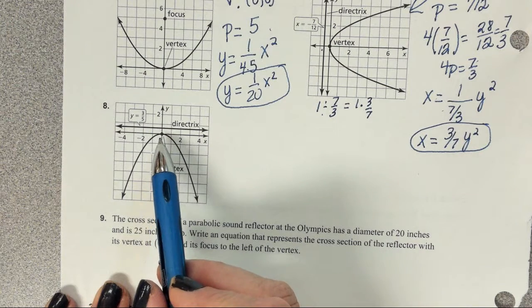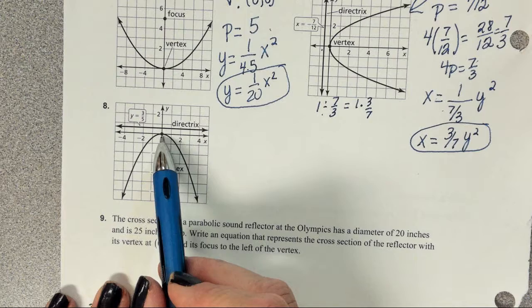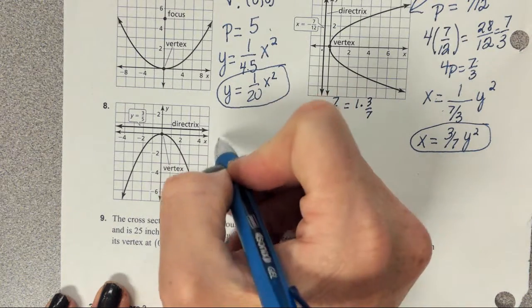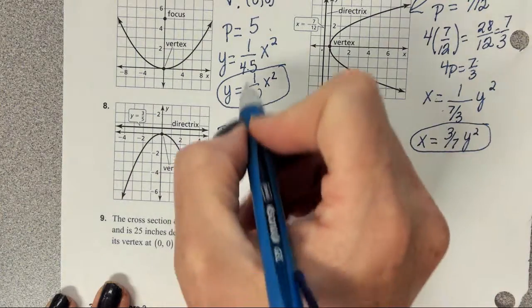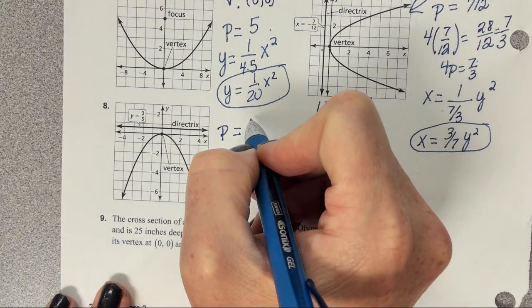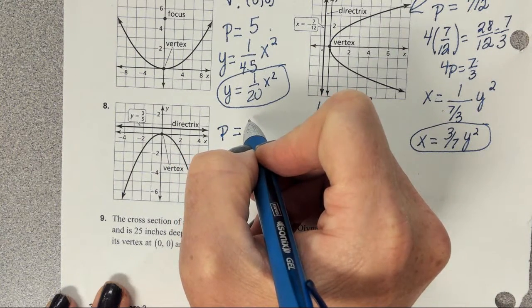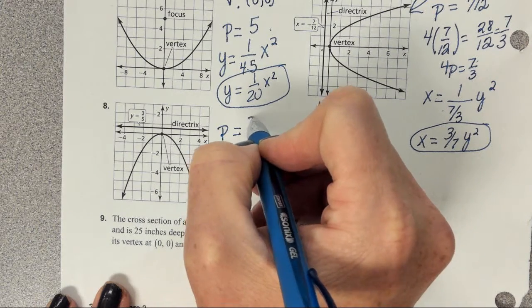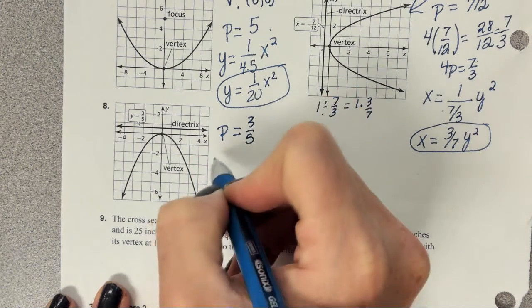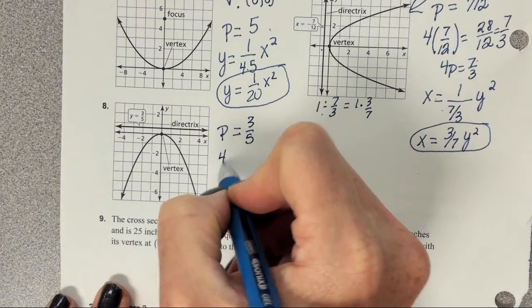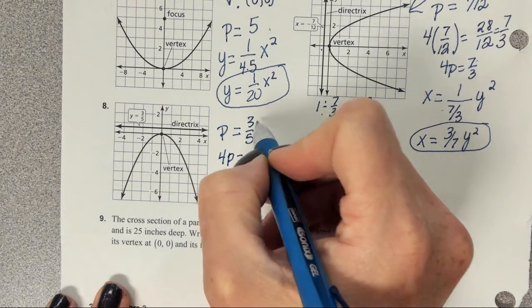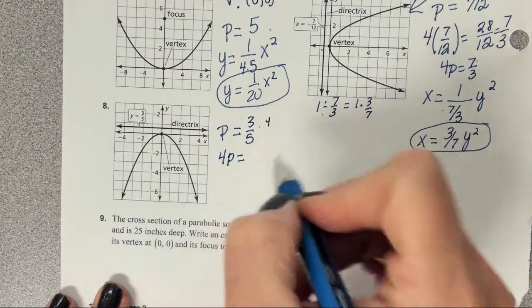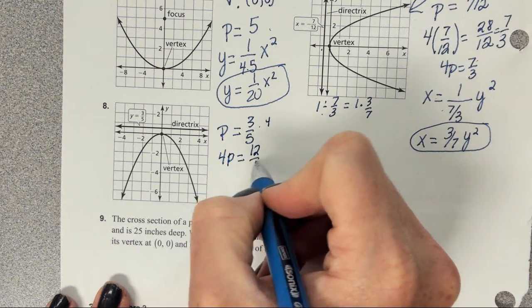Again, we check the vertex. The vertex isn't anything different than usual. It's still just 0, 0. We have to identify the p-value. Gabby, what is the p-value in this one? So 3/5 is p. So now we have to figure out what is 4p. So I have to multiply that p by 4, and that's going to give us 12/5.